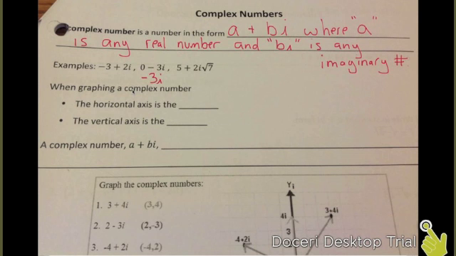So we're going to talk about graphing them, which is actually extremely easy. It's pretty much the same thing as graphing a regular number, except instead of having an x and y value, now you're going to have an a value which goes on the horizontal axis, and your bi value which goes on the vertical axis. So your horizontal axis is your a, and your vertical axis is going to be your imaginary number, your bi.